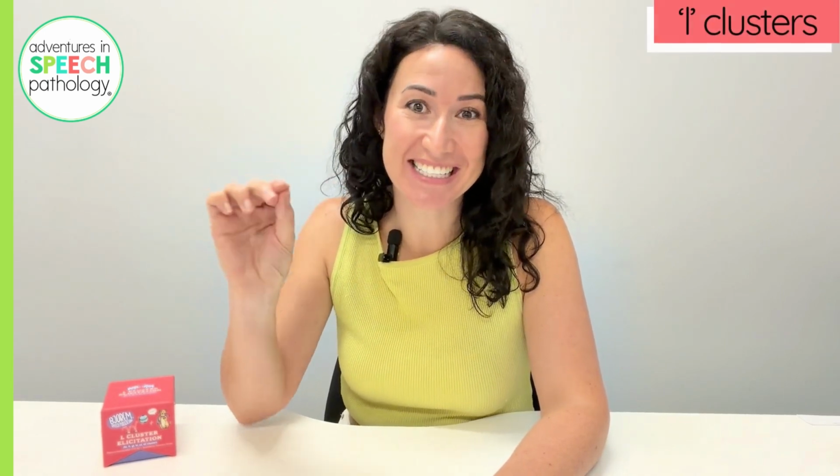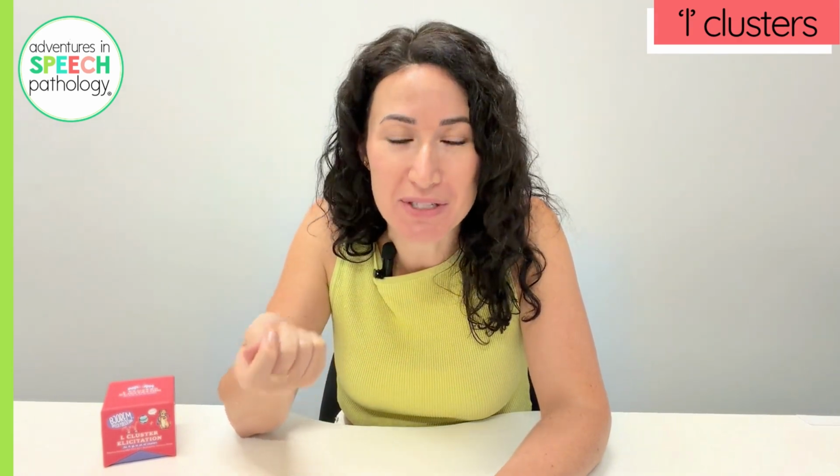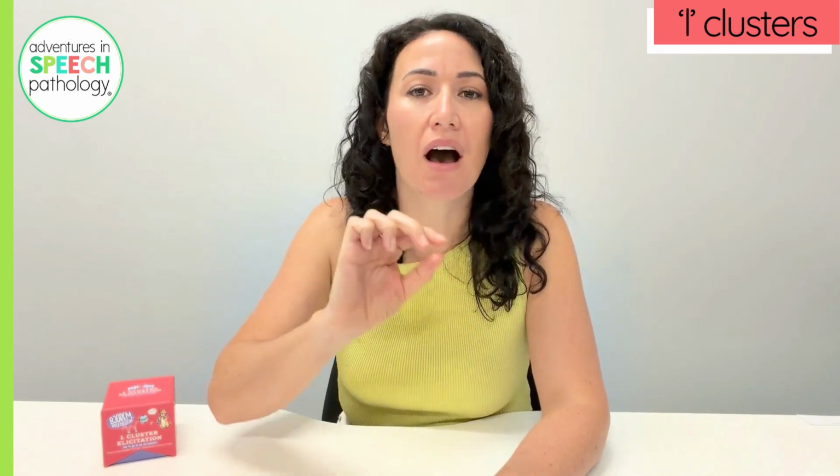Now, when modelling the word fails and the child still can't say an L cluster after you, even though you've slowed it down and you might be doing simultaneous productions, this is where I like to get visual and I like to use multisensory cueing because I am trying to problem solve and figure out how I can help my student say their clusters with all the sounds together.